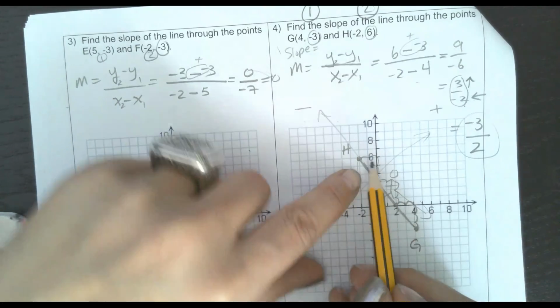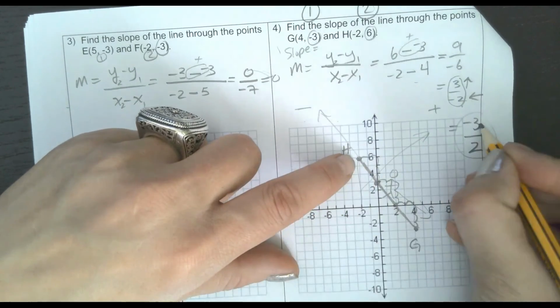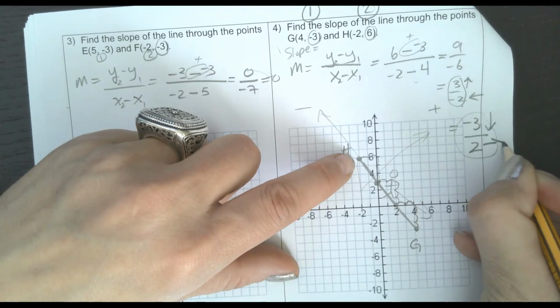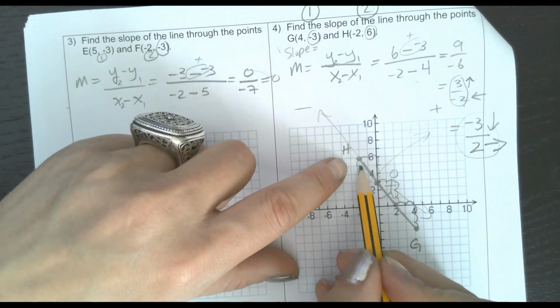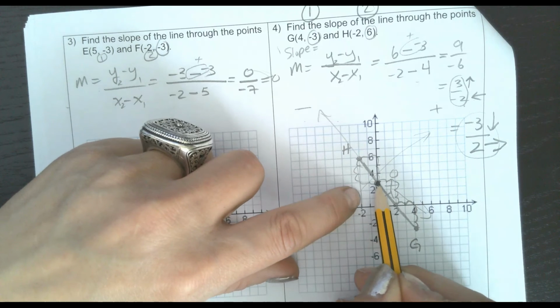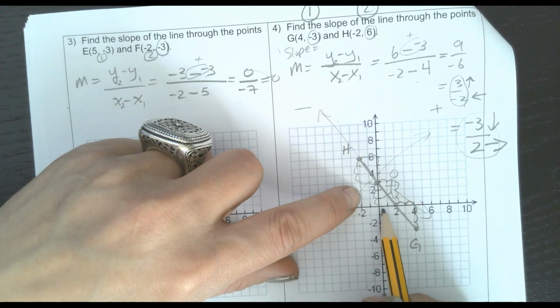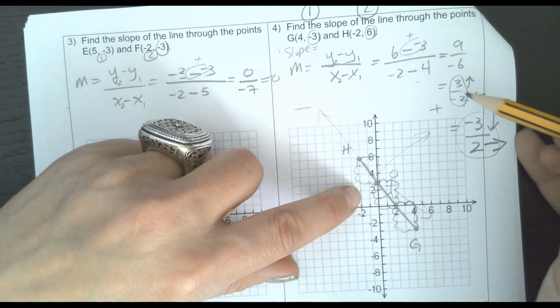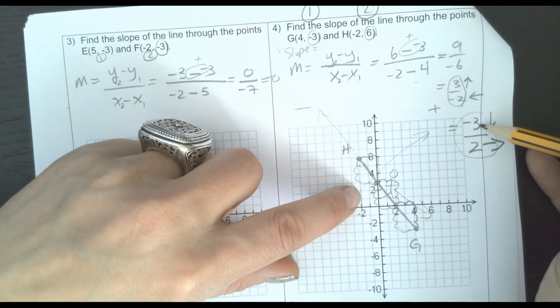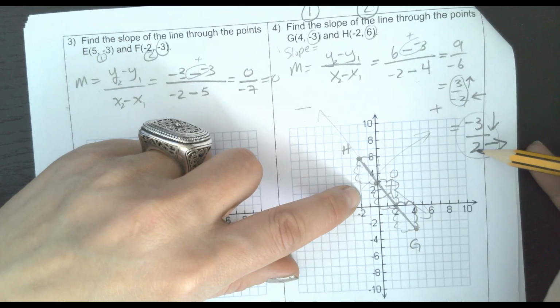So then, if I start here, this means down 3 and right 2. 1, 2, 3, 1, 2. Same thing again, and again. So it doesn't matter if your negative's down or your negative's up. If there is a negative, you have to keep it though.